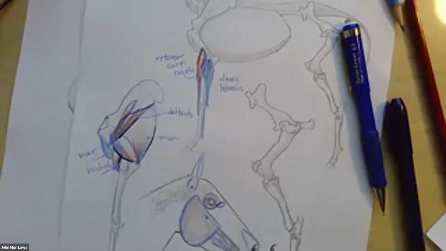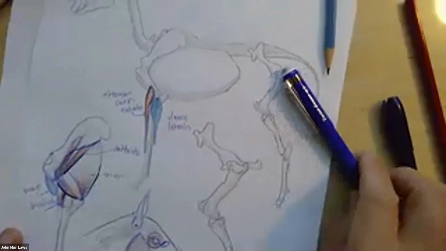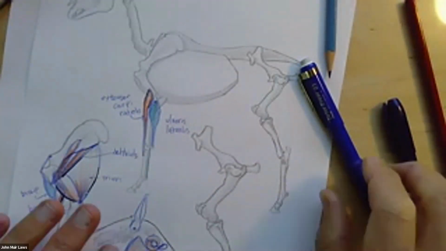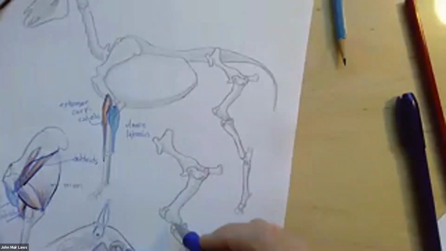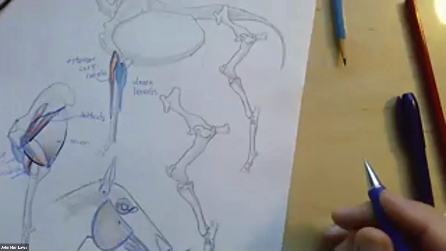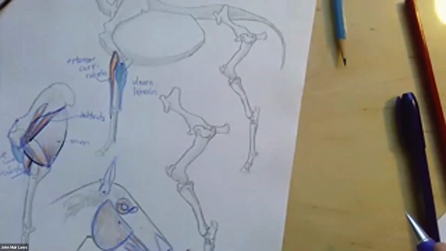Right. Let's take a look at the back leg. For the back leg, I'm going to draw some of my back leg muscles here, and could you focus the image? Sure. Is that better? It's a little better, but it's blurrier than it was before.